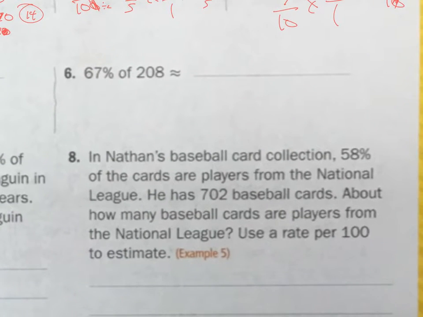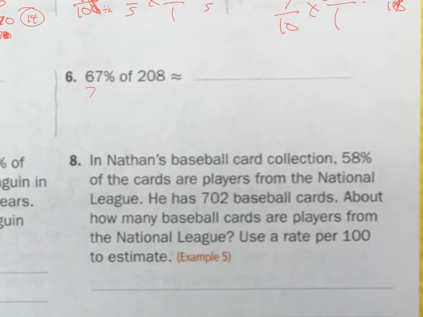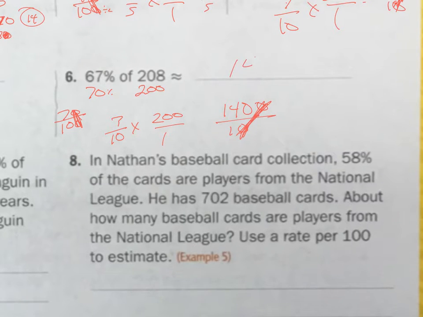Let's go over here. 67% of 208. I'm going to make this 70%. I'm going to make this 200. Now, 70% is 70 over 100, or 7 tenths times 200 over 1. So 7 times 200 is 1400. 1 times 10 is 10. Divide each side by 10. It gets me 140 over 1, which is 140. About.